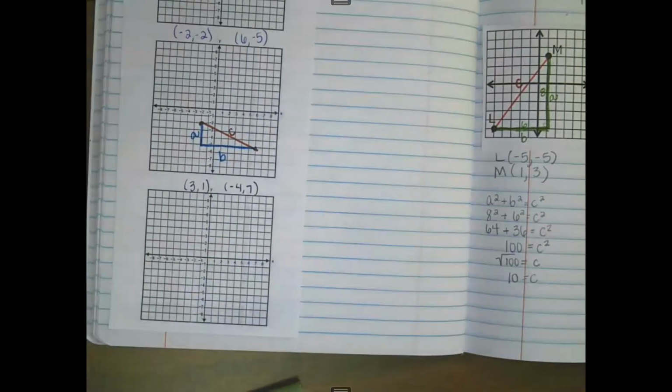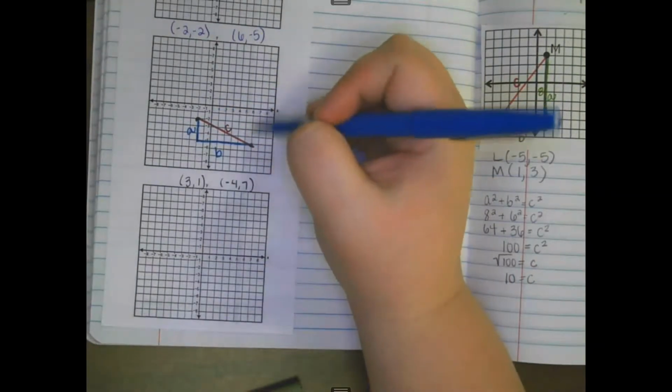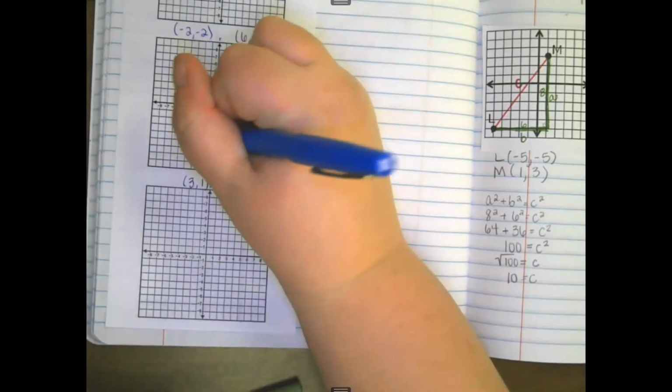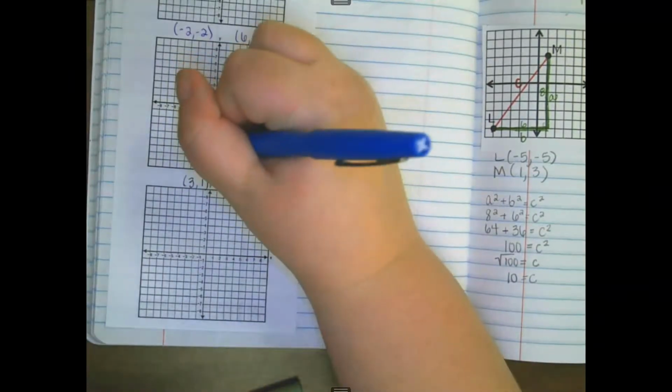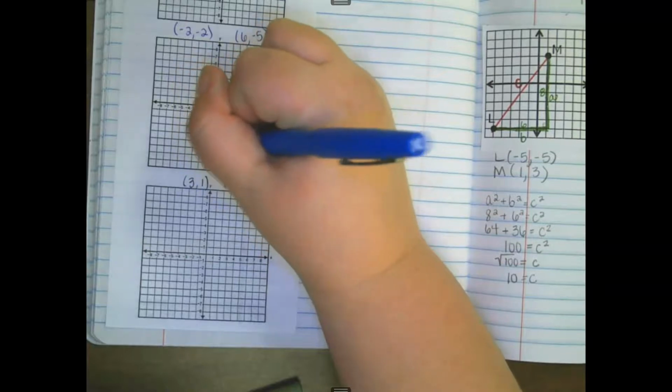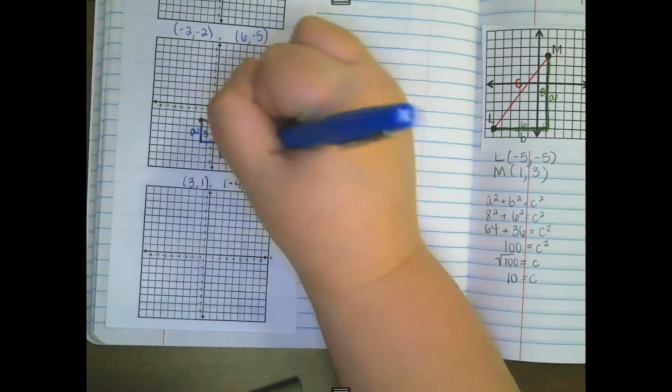Again, I could have gone above that line and done my triangle right here. I just like having that right triangle at the bottom. So I tend to do it the same way every time. So that's 3 units. This one's 1, 2, 3, 4, 5, 6, 7, 8 units.